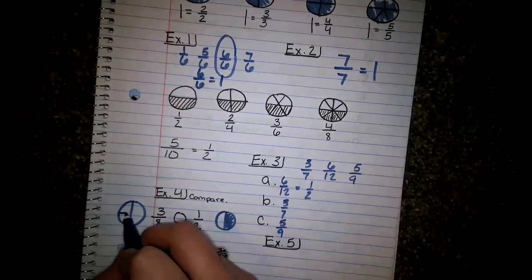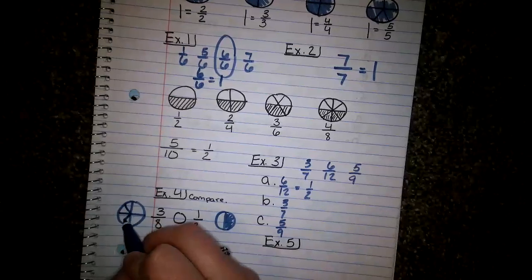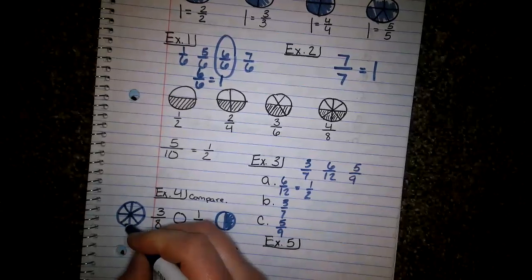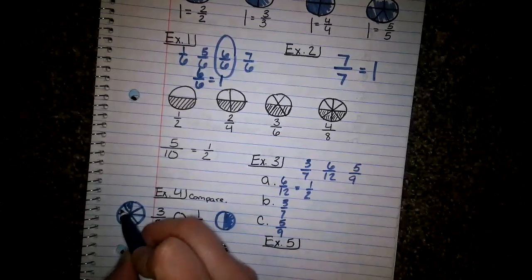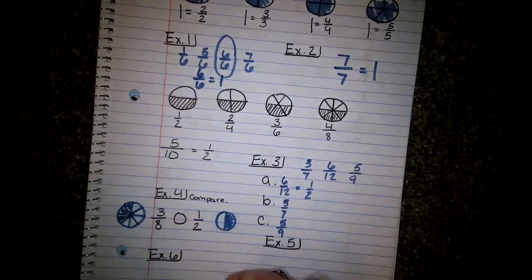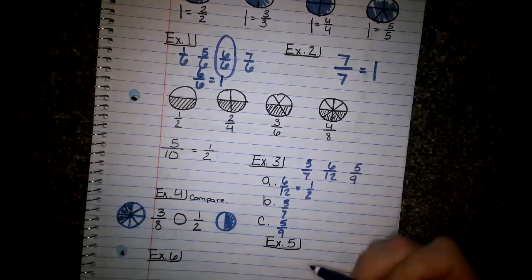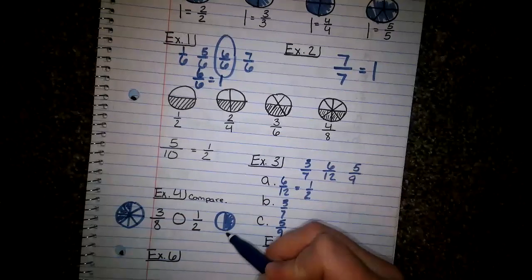So, cut it into fourths. 1, 2, 3, 4, 5, 6, 7, 8. Now I'm going to color in 3 of them. Now I color in 3 of them, and then the other half over here is colored.